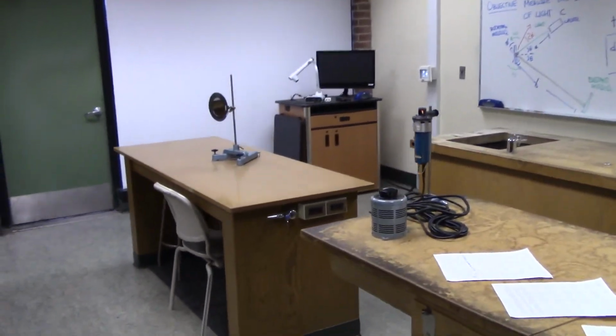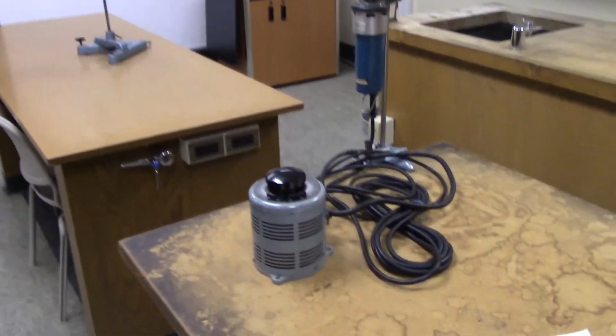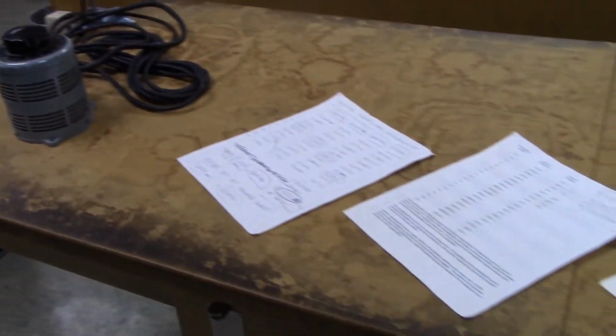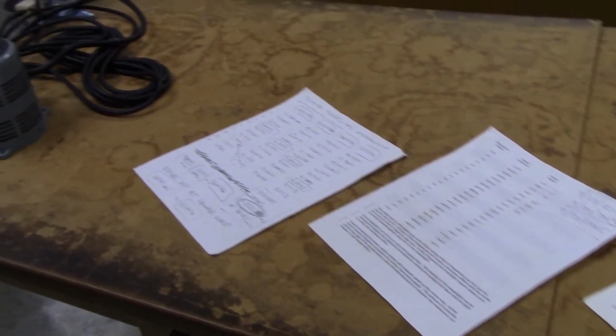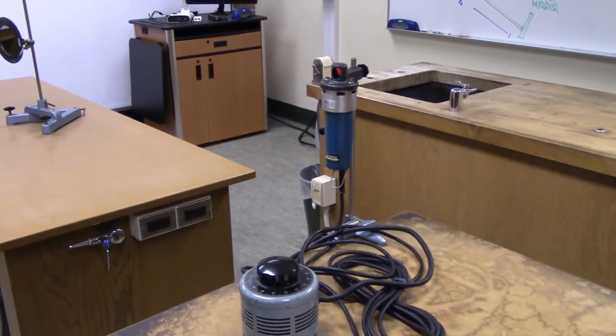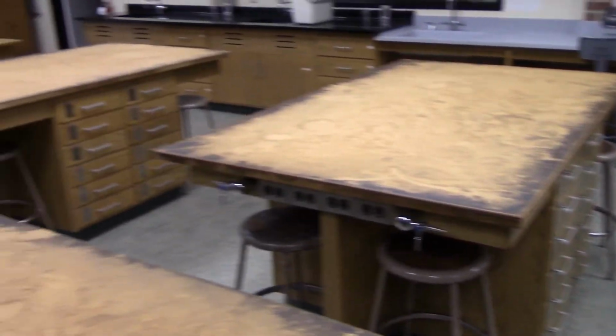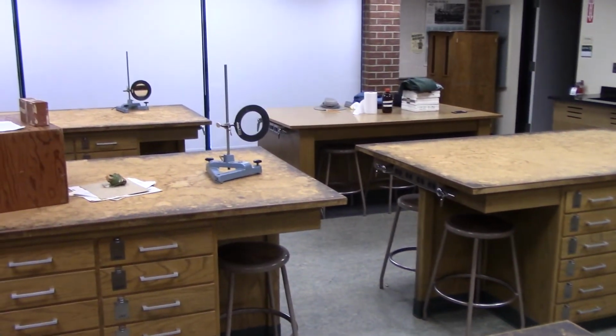So here's our rotating mirror at the front of the room with the voltage controls. Here are the calibration curves, the calibration tables that we'll be using. So that thing's going to be spinning. And then what happens is the light gets sent back to the middle of the room.